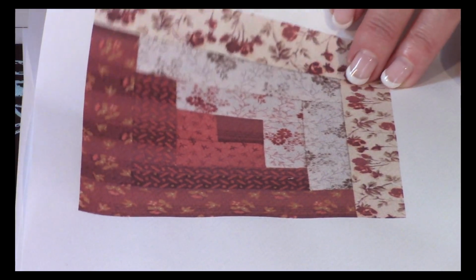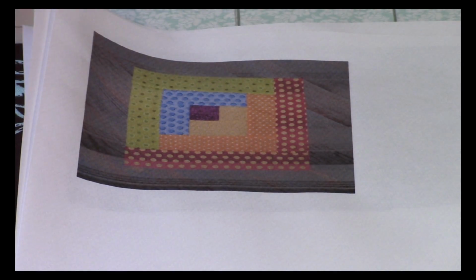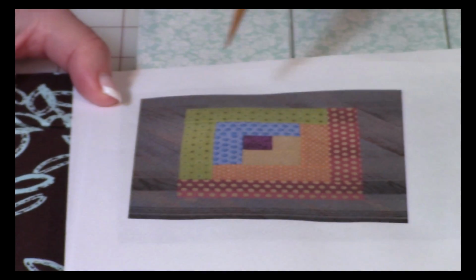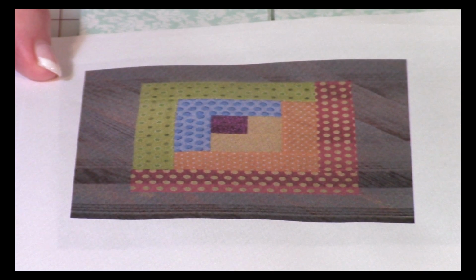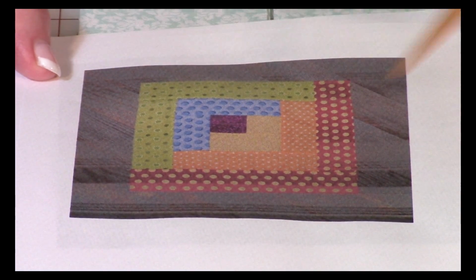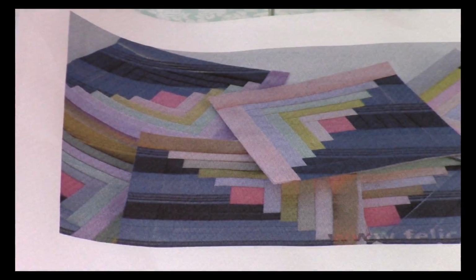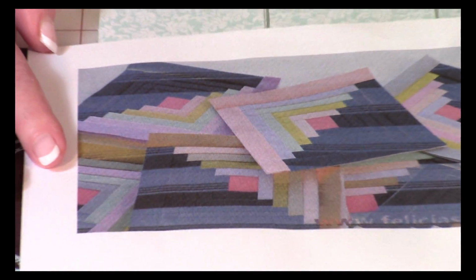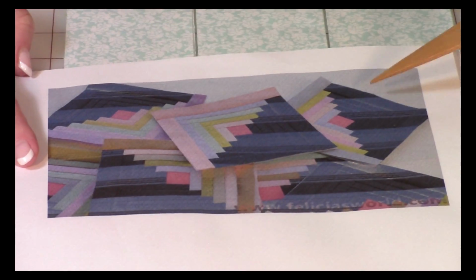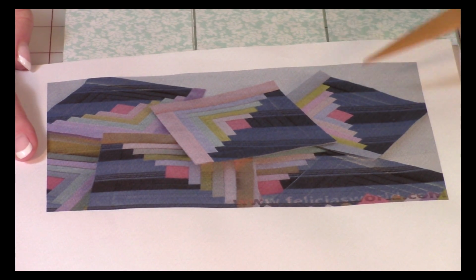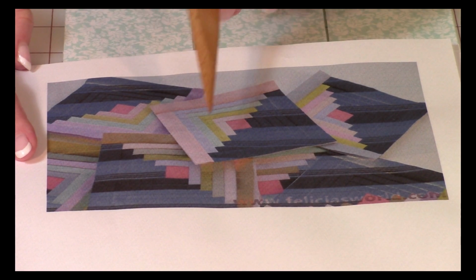All right, let's take a look at another sample. Now here's one where they used a variety of colors and prints, and this is another way of doing the log cabin. And then here's another one. This one's very striking. All darks, solids, with a solid square, and then of course all solid pastels on this side.